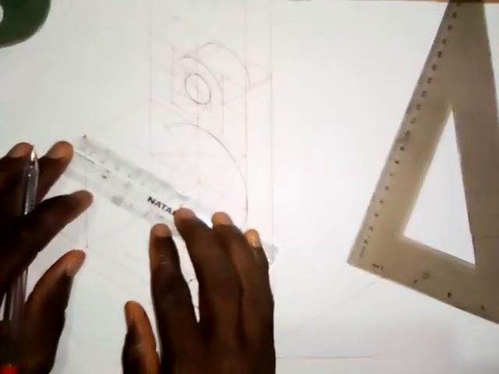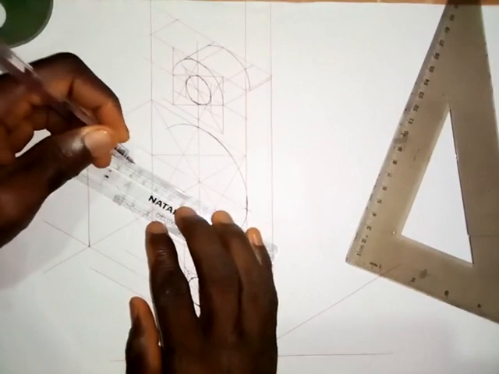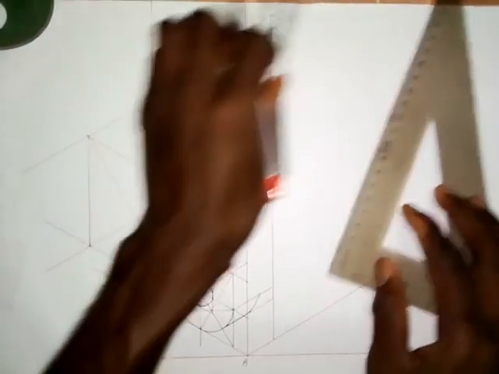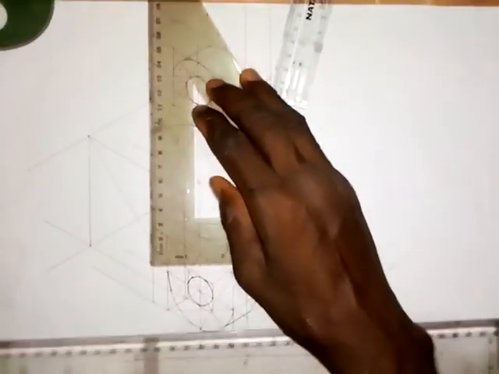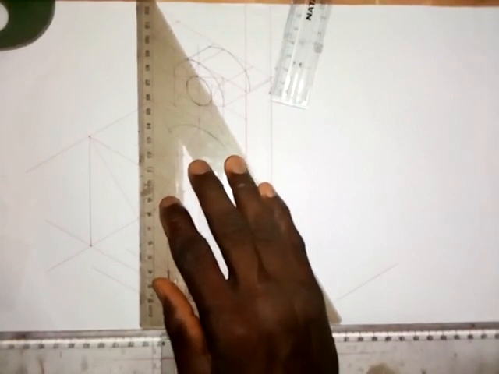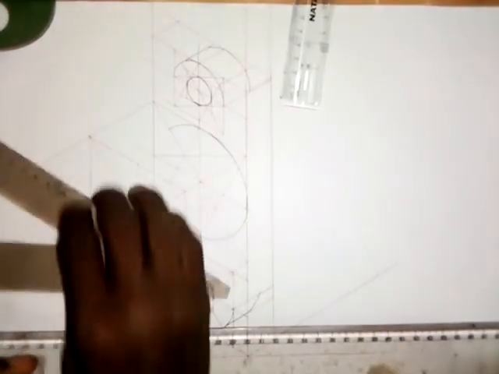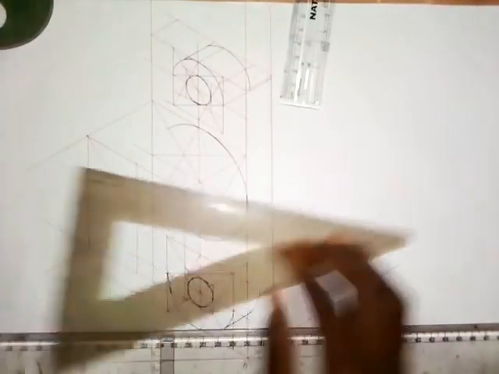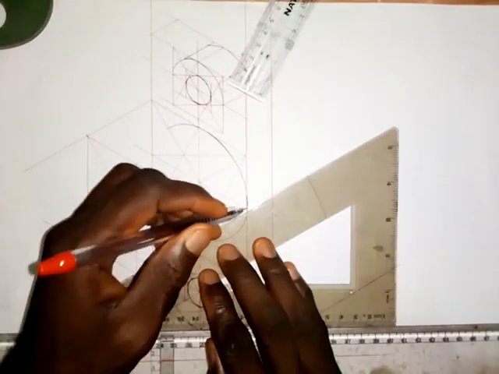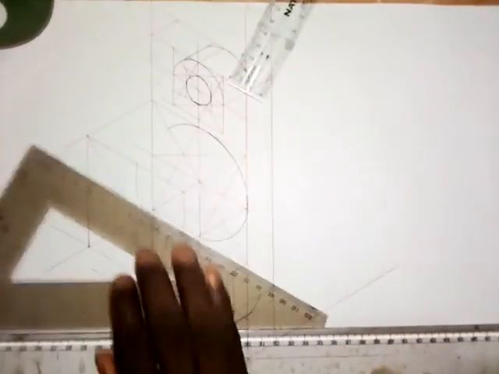So let me take it up here. So 38 millimeters. So that's 38. So I will draw a vertical line here. Then half of this. So let me take it from here, transfer it down here, and then I will take it to the other side.